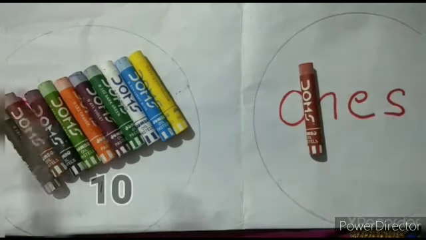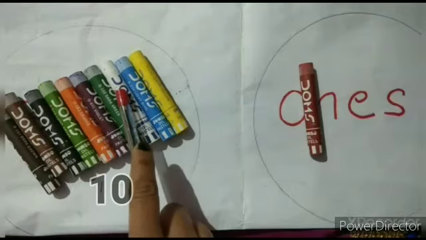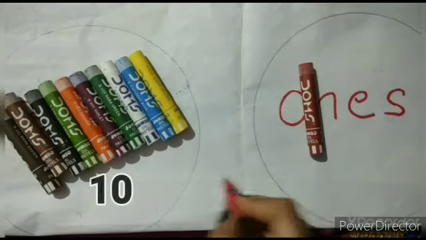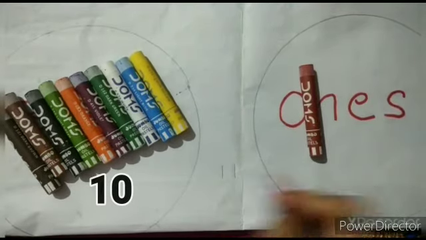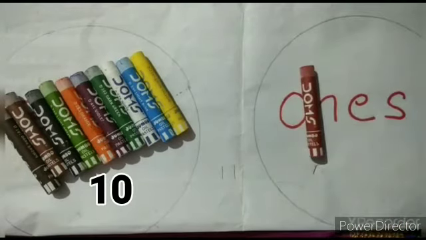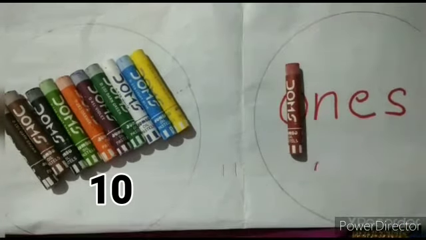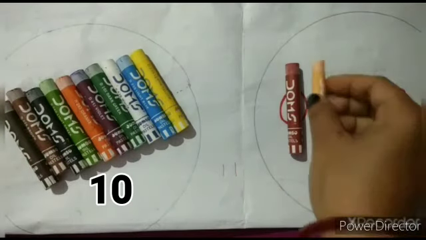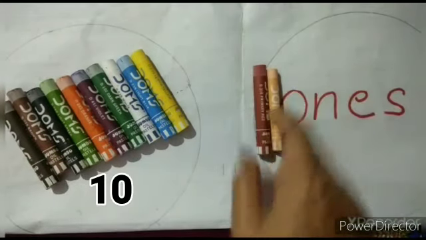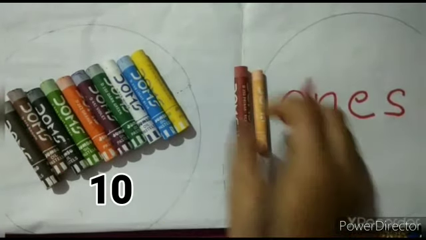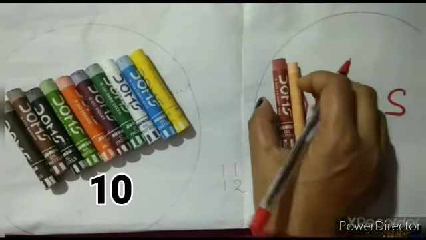So, 1 ten and 1 one is equal to 11. Okay? Here, you have to write 1. Now, 1 ten and 2 ones is equal to 12. Okay? Is equal to 12.